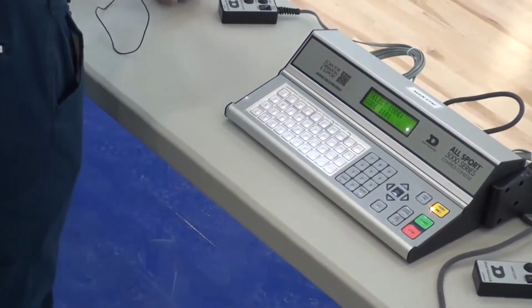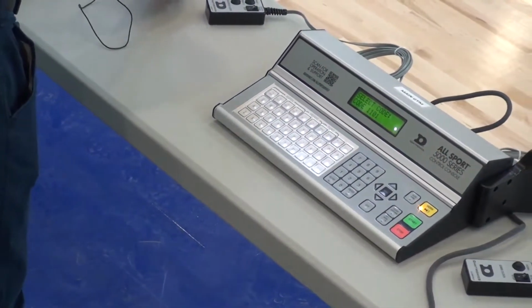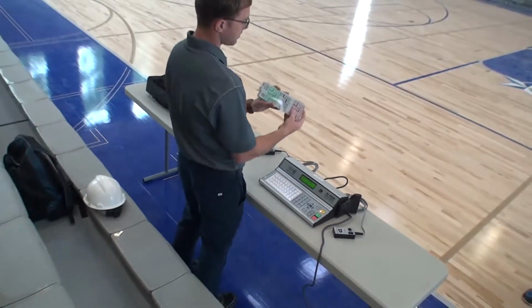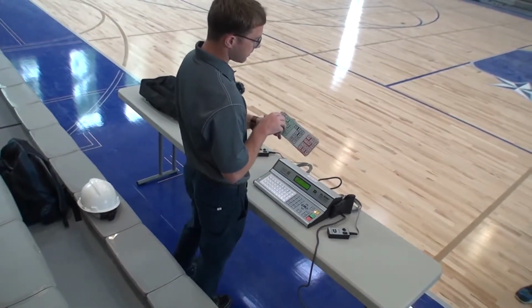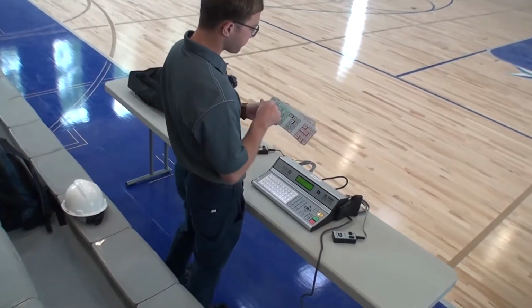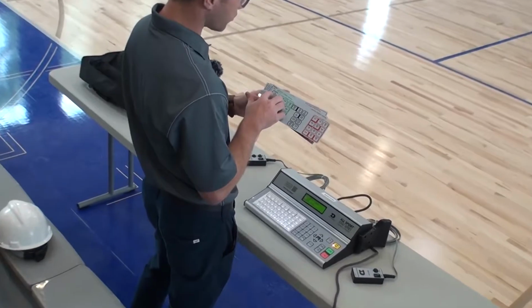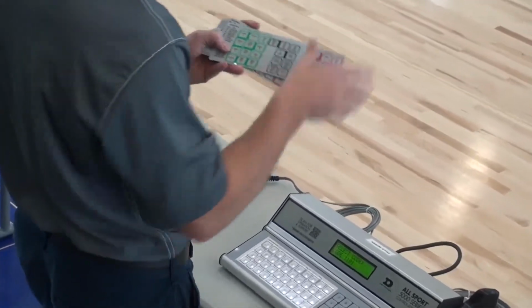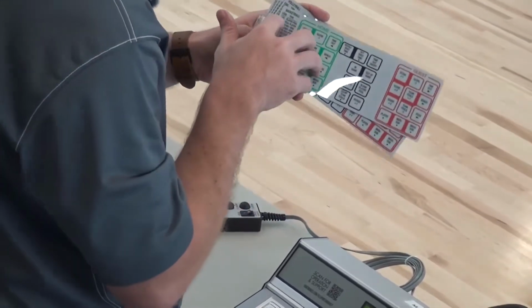Now, these are the all-sport inserts right here. Each of these inserts has a code on it. Typically, you just use the top code, but depending on the scoreboard, code 1101 is for player foul, which you'll see. If you had a different scoreboard that was listed foul player instead, you would do 1102.